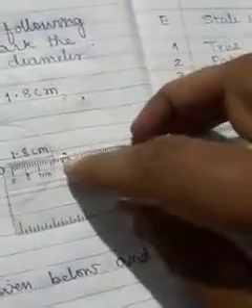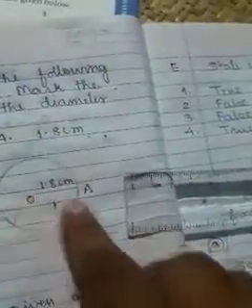Similarly 1.8. Between 1 and 2 there are 10 divisions, so you just count 1, 1.1, 1.2, 1.3, and so it will be 1.8. You join, put the needle of the compass here and the pencil on the other end point, and then draw the circle.